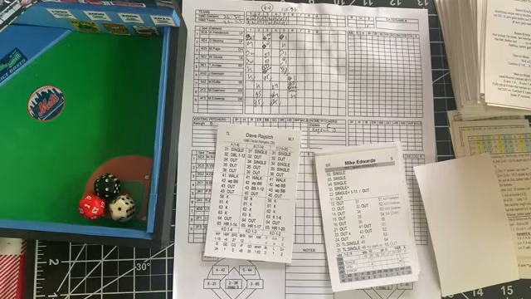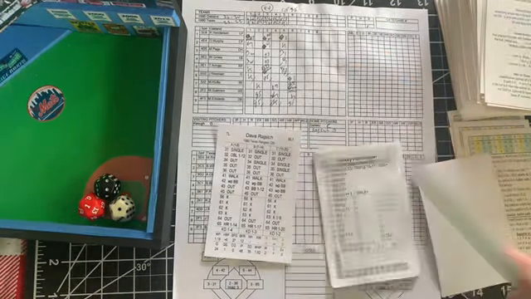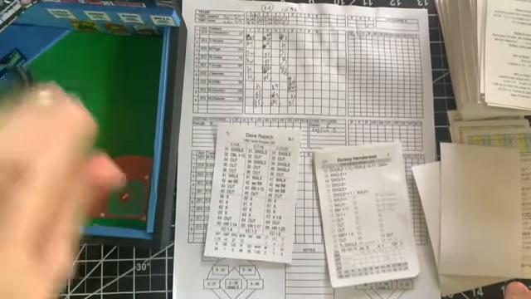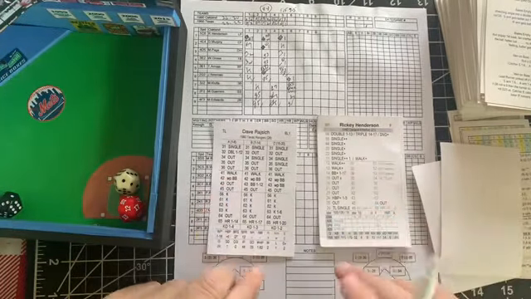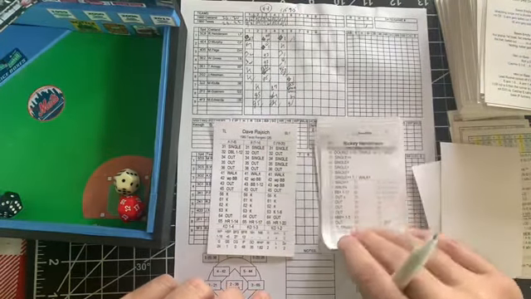Pitch from Racich, 21. That's an out. It's a comebacker. 2 down. And Ricky Henderson with a 31. That's going to be a base hit. 2-out single for Henderson.